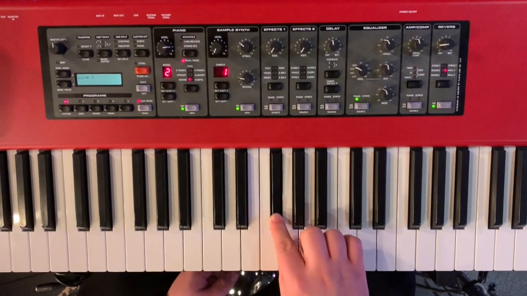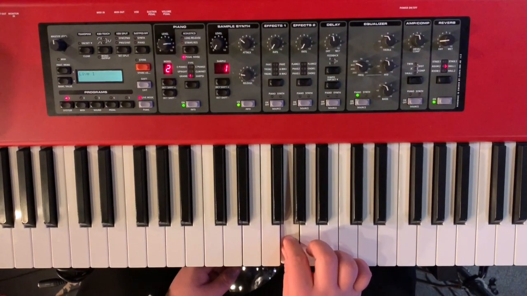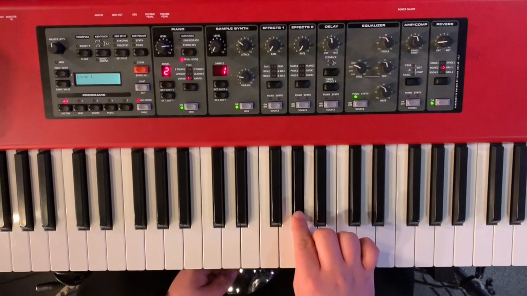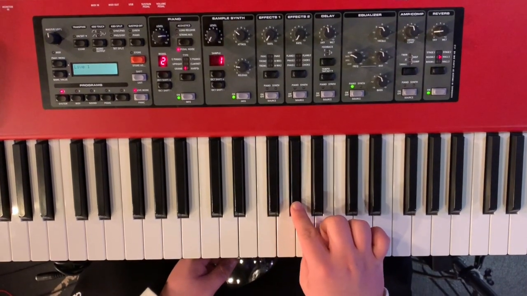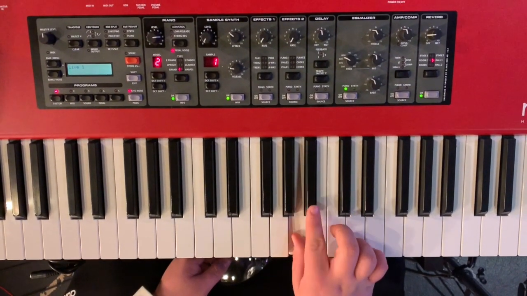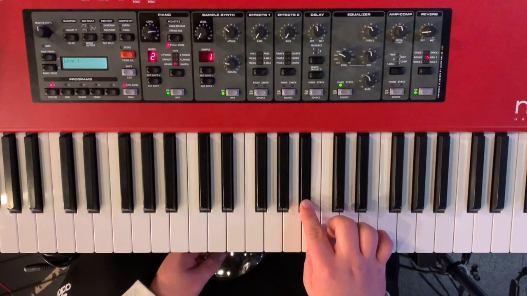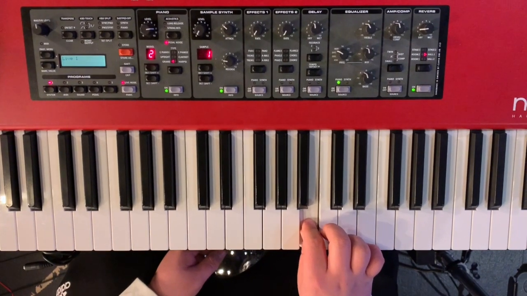Next note is G natural. The next note is G sharp or A flat. Next note is A. Next note is A sharp or B flat. Next note is B natural. And then we finish off with C natural.